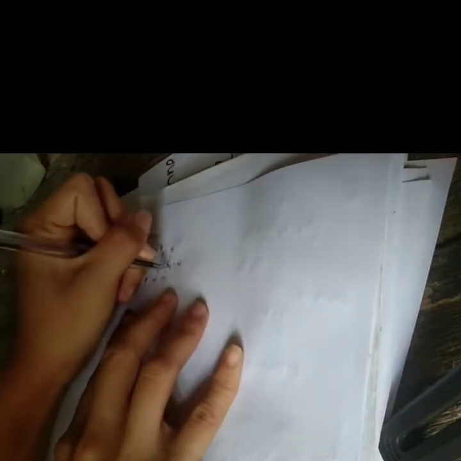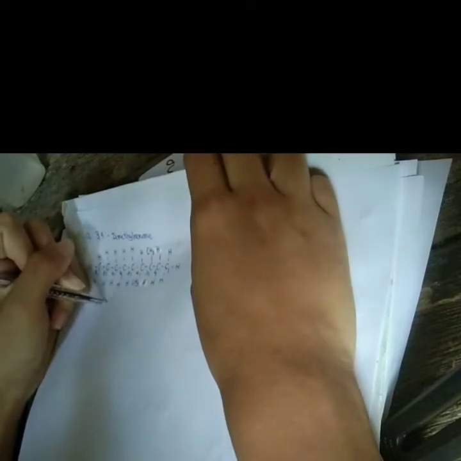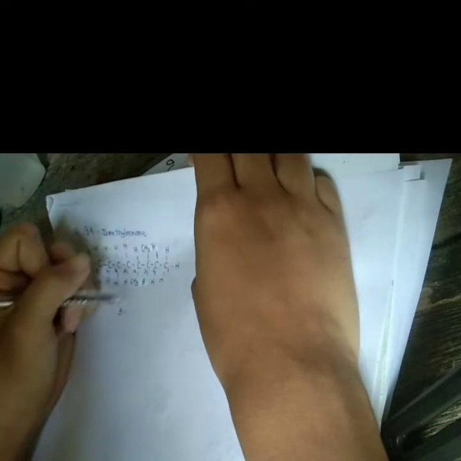Then I'll number it. 1, 2, 3, 4, 5, 6, 7, 8, 9. So 3, substituent, 3, CH3 is methyl.